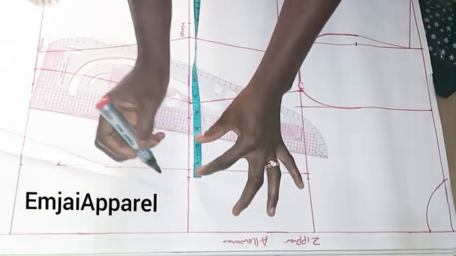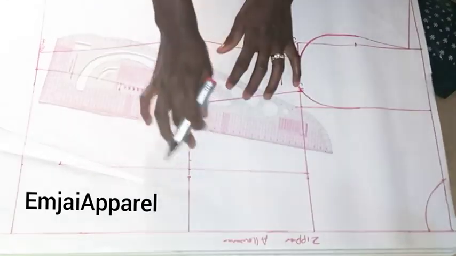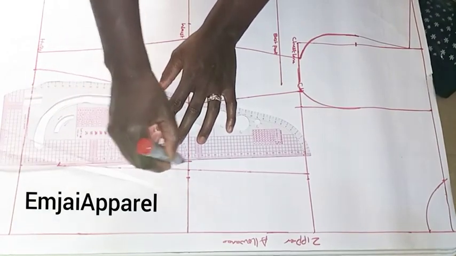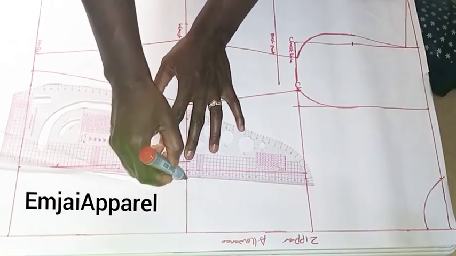Next I'm going to be taking out the dart, which is 1 inch, half inch on both sides. Then I'm going to be connecting the 4 points together using a straight line like this to form the darts.